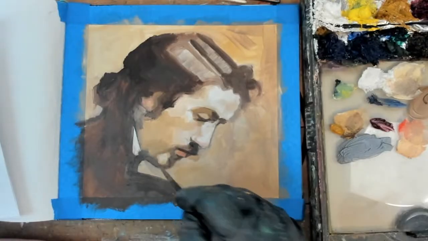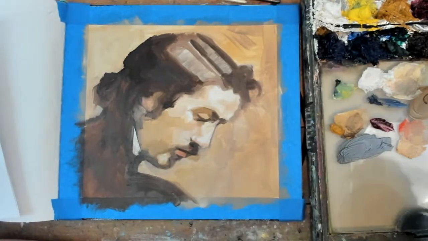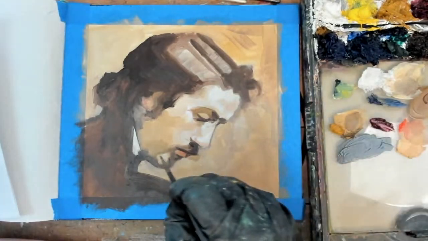This in here needs to be lighter and more with yellow ochre.